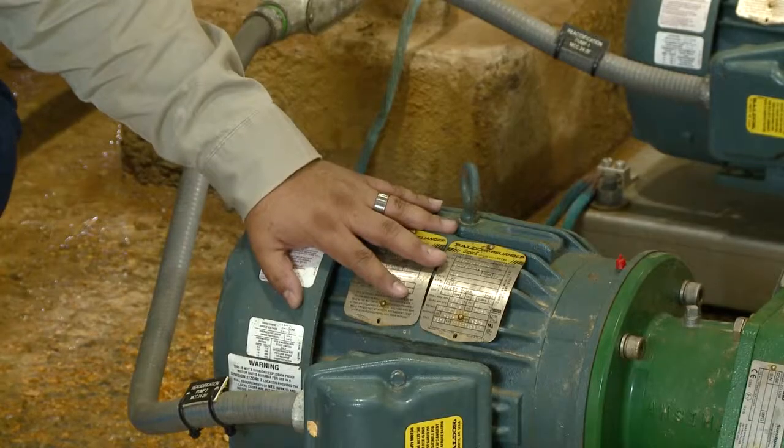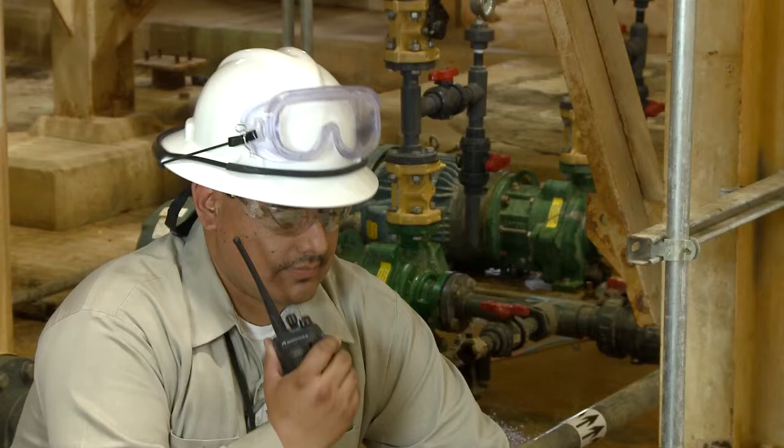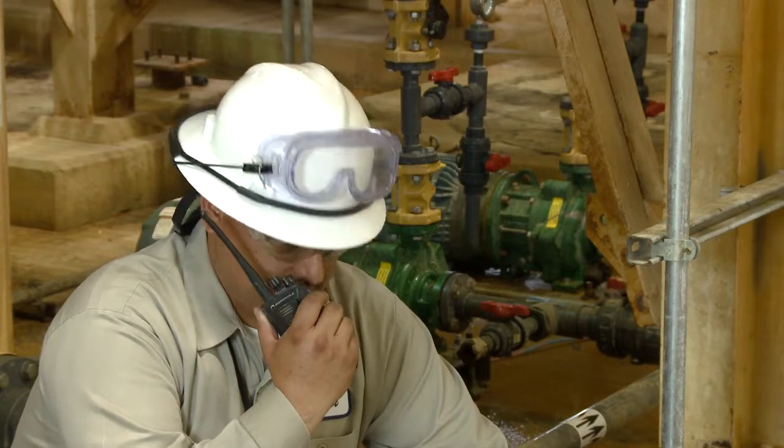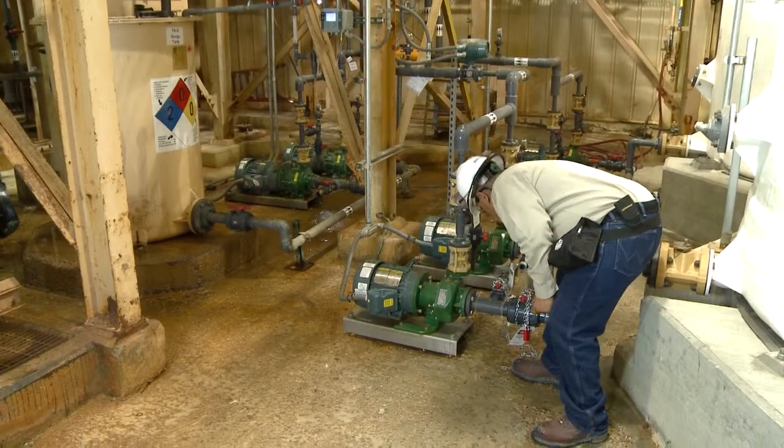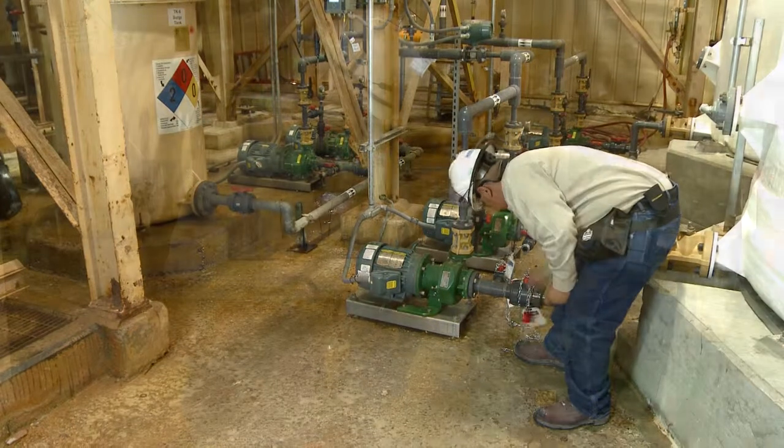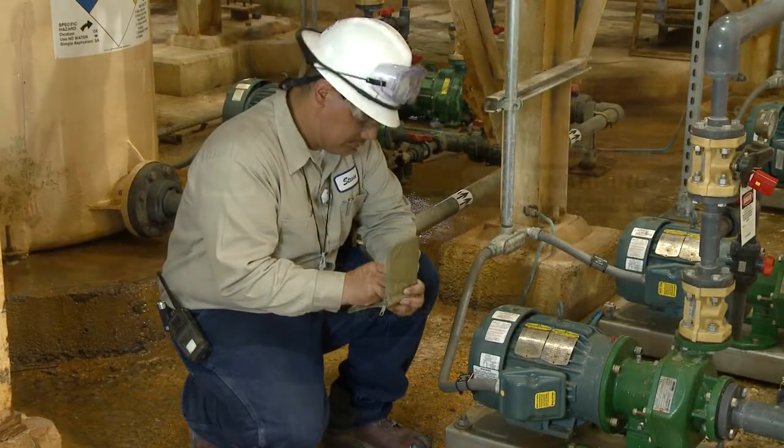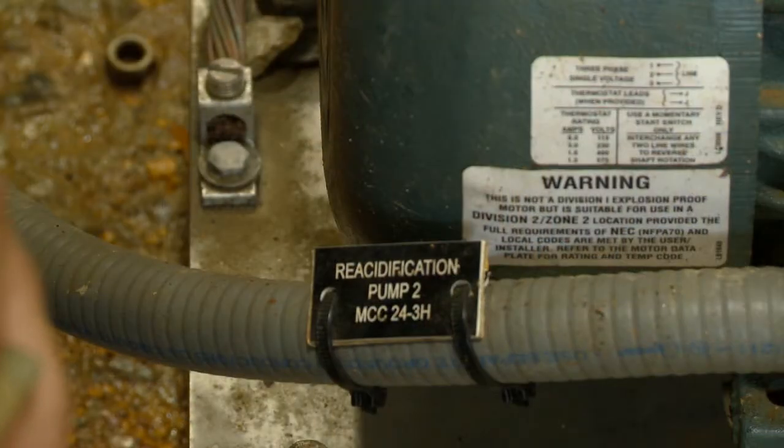The authorized employee verifies that the pump did not start. In addition, he must verify that all proper valves have been locked out. Next, he records the identification number of the pump.